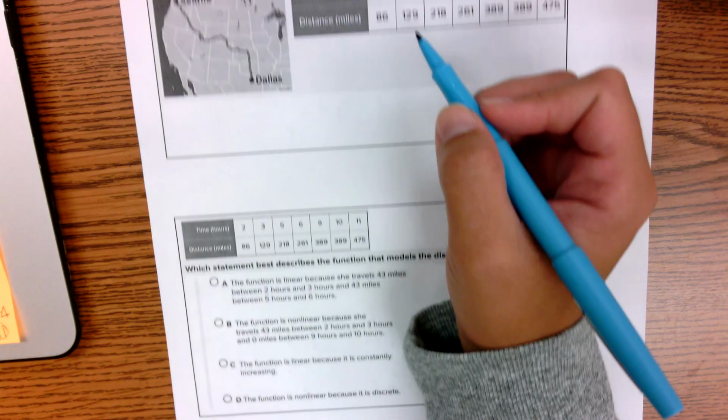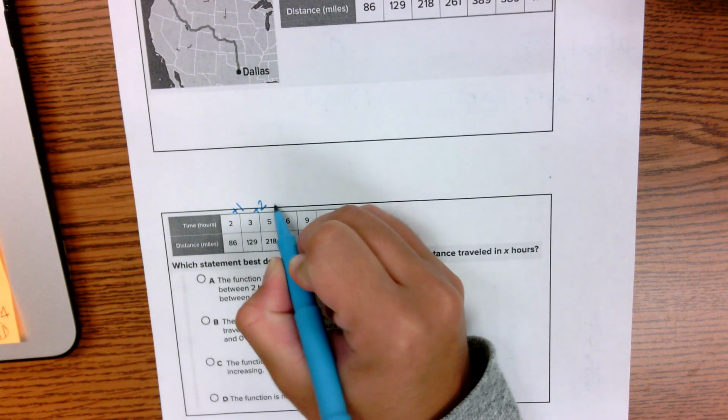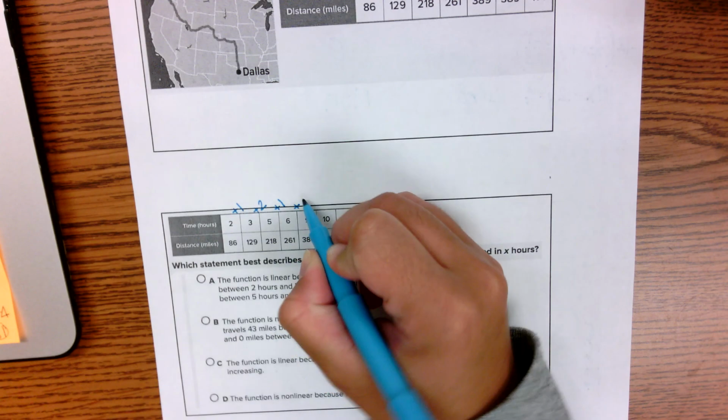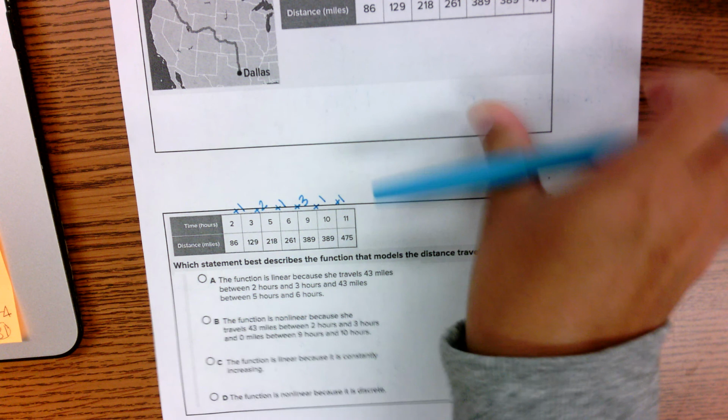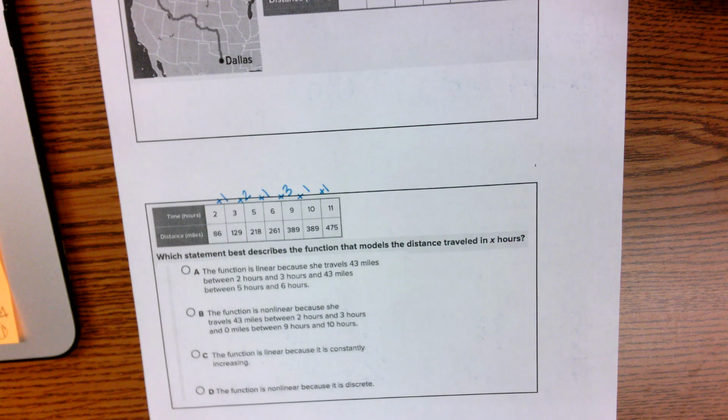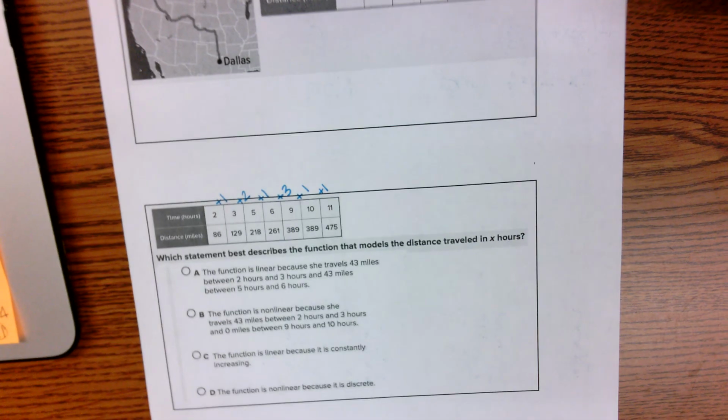This one is actually a multiple choice problem. I guess I should shift that down a little bit. I'll just move this information to the smaller table. Okay. So it may help to kind of look at the pattern that we have.